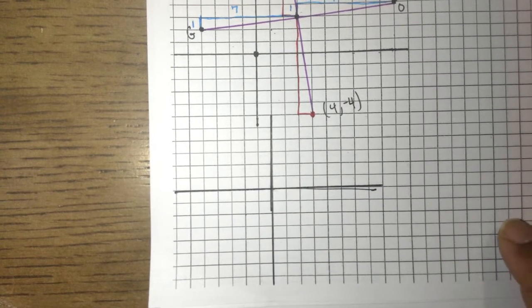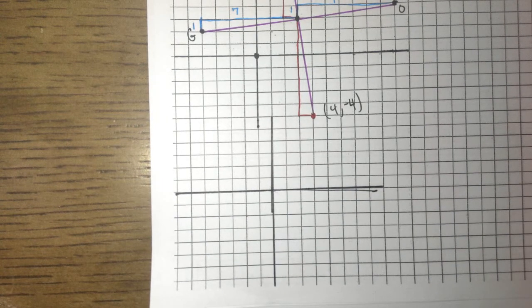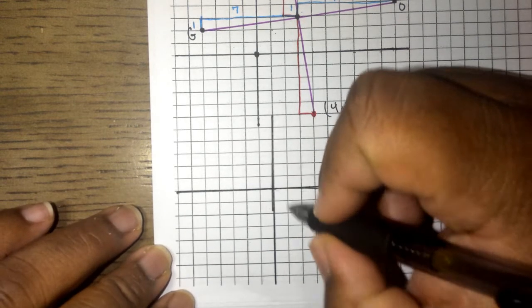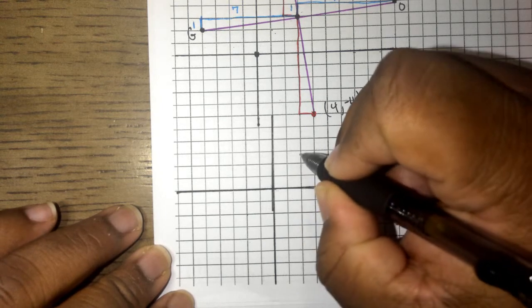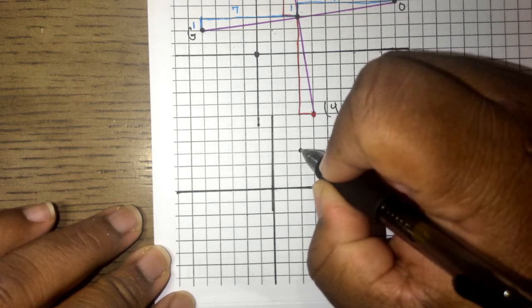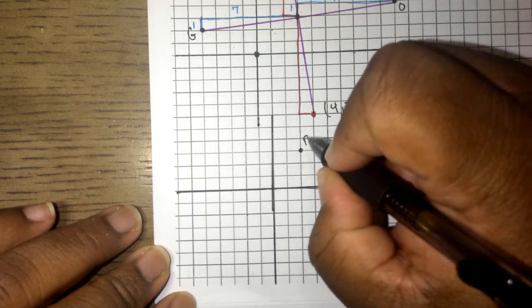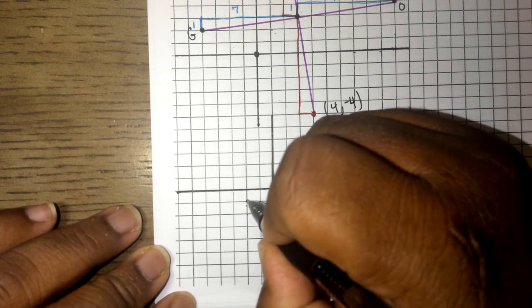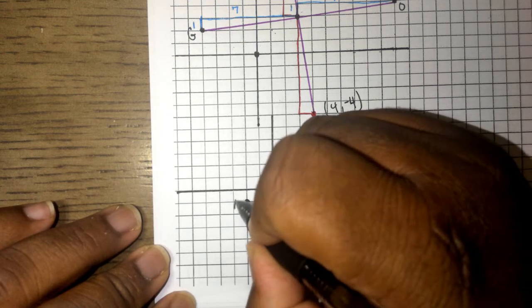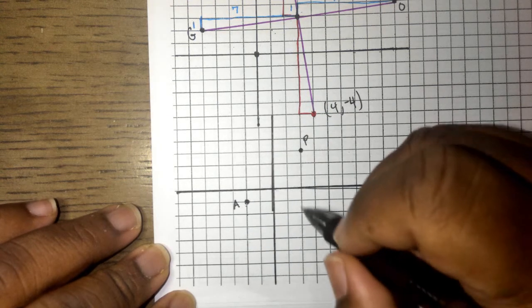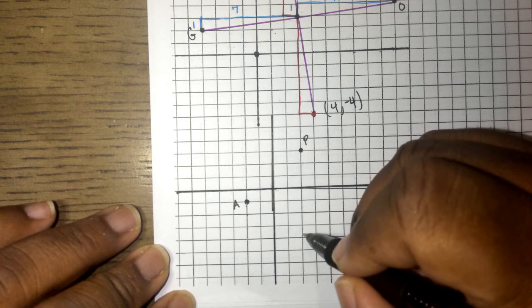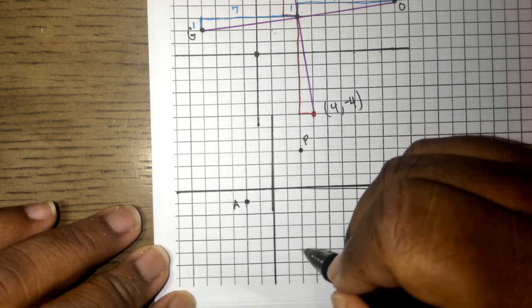Made myself a little graph down here, and I want to graph those points. They gave me point P up there, says it's at 2, 3. 2 up 3 is here. A says negative 2, negative 1. That's here. R is at 2, negative 5. 1, 2, 3, 4, 5.